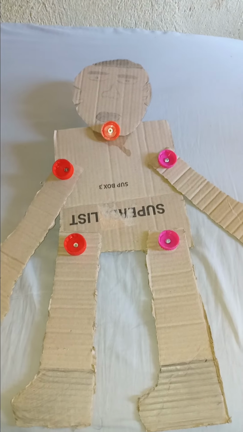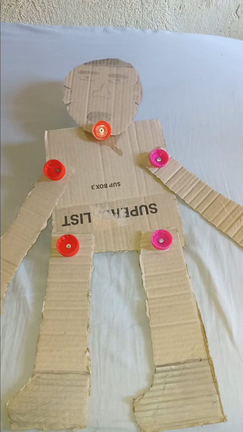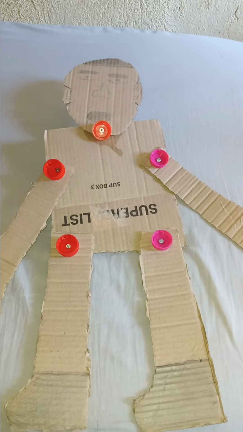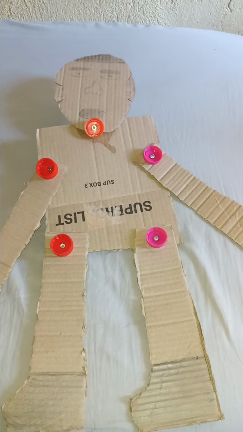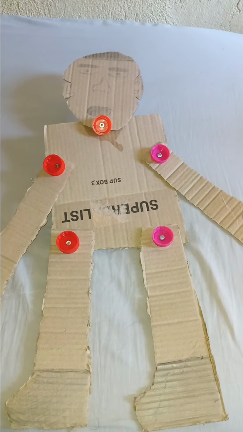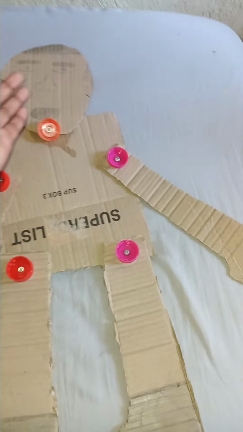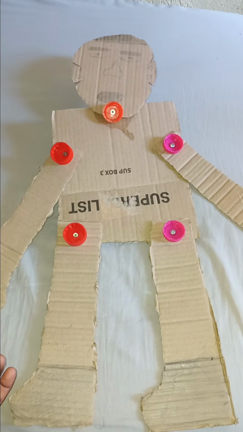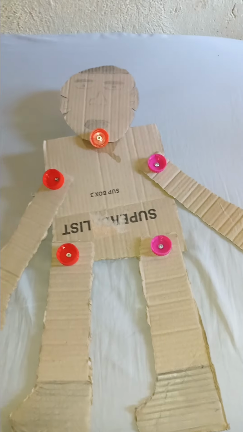Then the last one is feeding. The process of obtaining food and utilizing it for energy, growth, and repair. Mike can use his mouth to feed, to take in food and be able to eat.